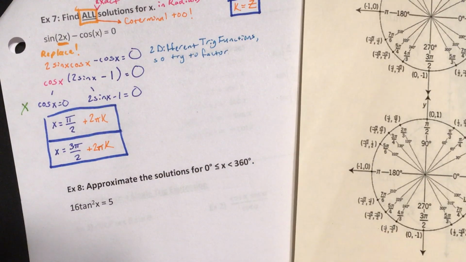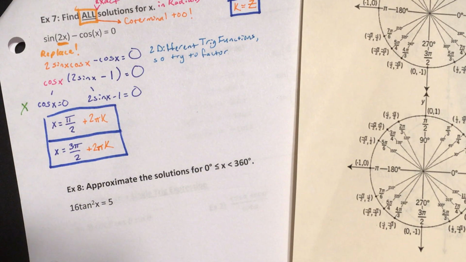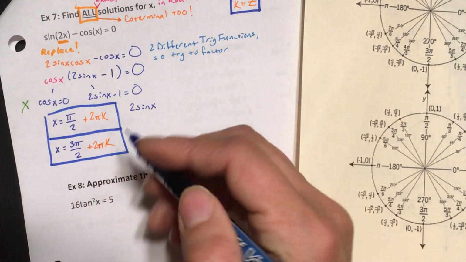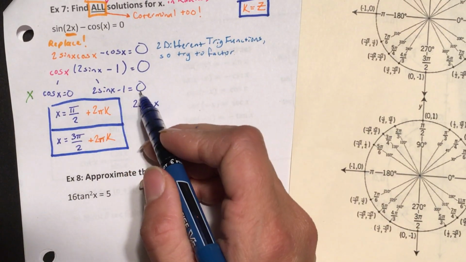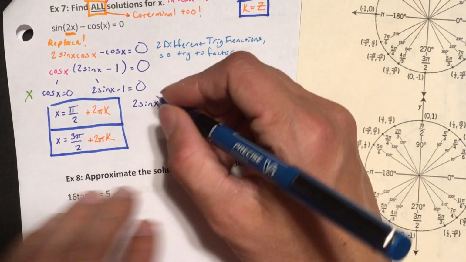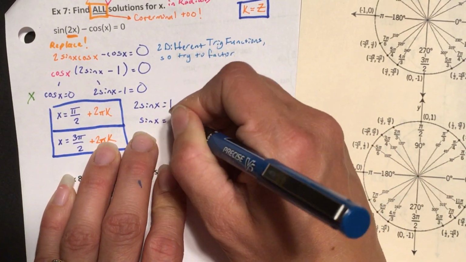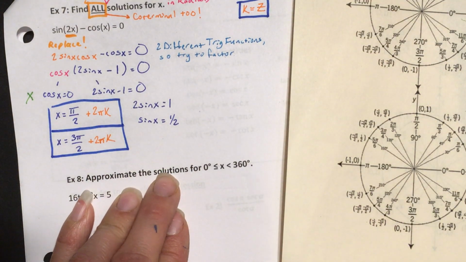And then moving on to the right side here, we add the 1 over. And careful with your signs. Sometimes students get a little sloppy right at the end and they'll say, oh, it's -1 on the right side. So just be careful when you are manipulating these. I do try to show as much work as possible. So then sine x equals 1/2.